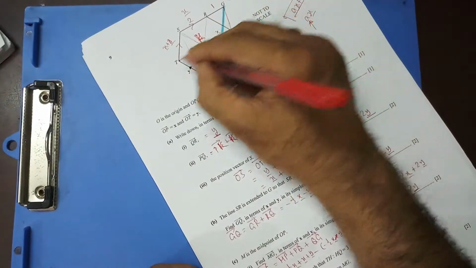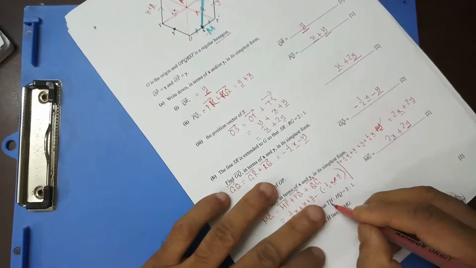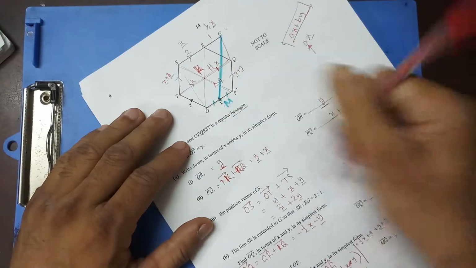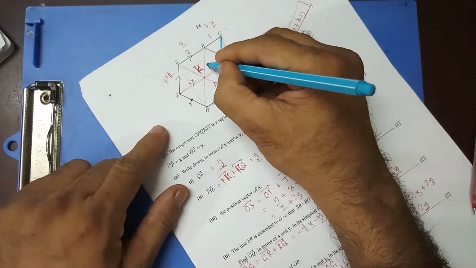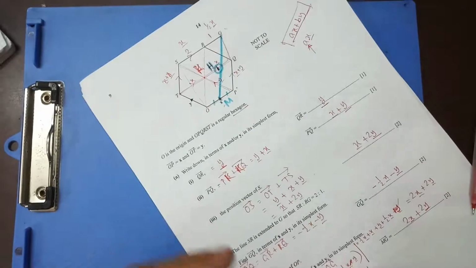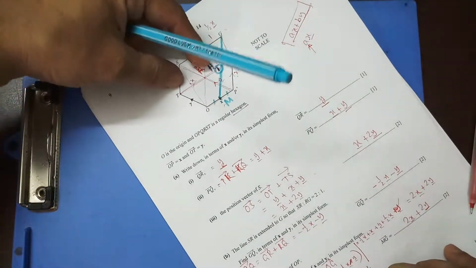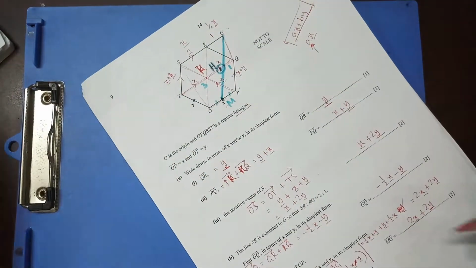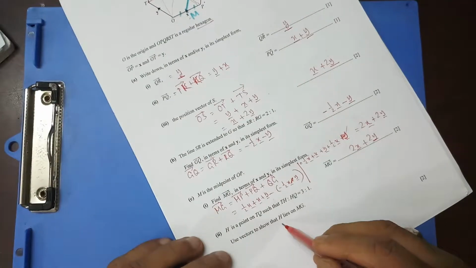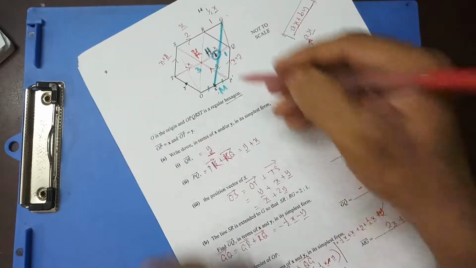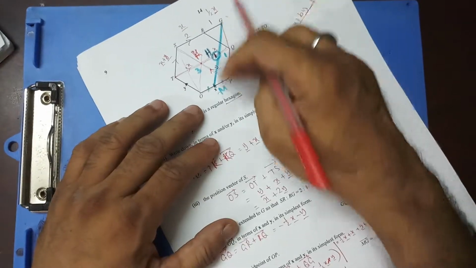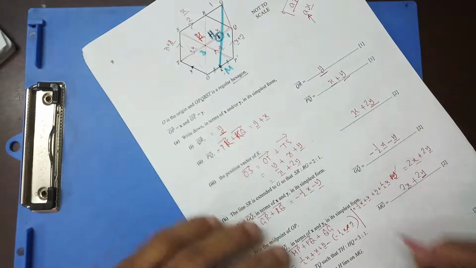H is somewhere over here, somewhere on this place, and then TH, let's say it's over here. That's H. Okay, I'm just going to write down this is H, some point over here. And it says TH to HQ is 3:1. Now I have to use vector to show that H lies on MG. If one point lies on another one, then I have to show that they are collinear. So what I'm going to do, I'm going to write down MH.